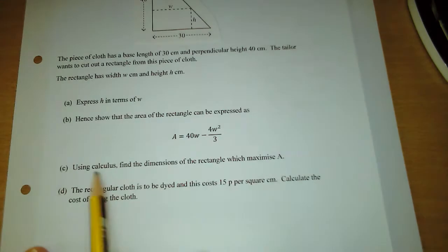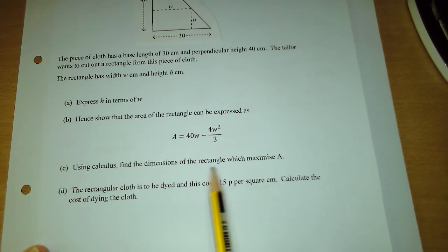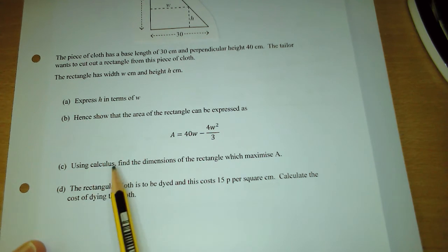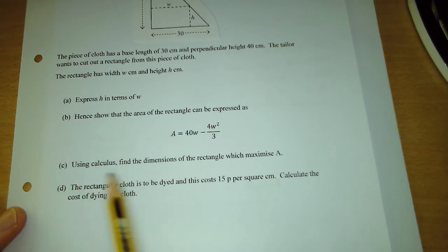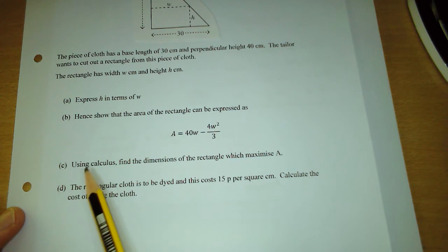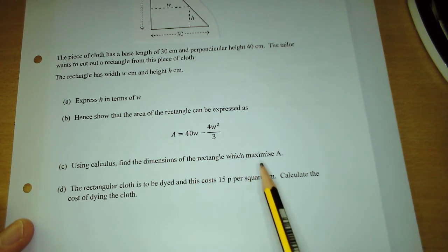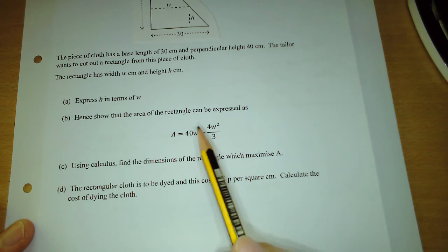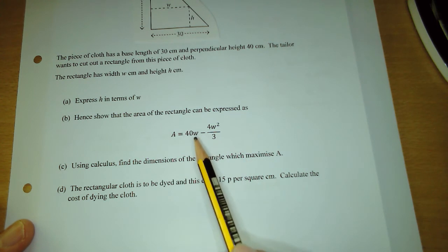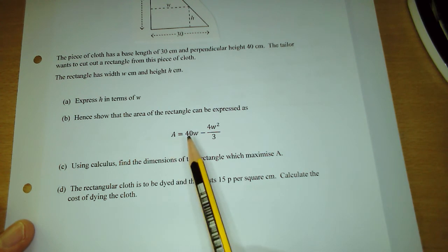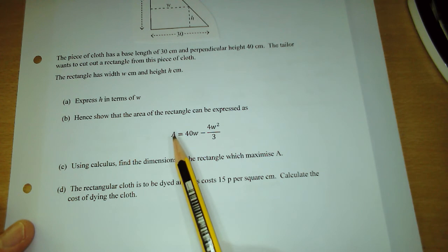It says, using calculus, find the dimensions of the rectangle which maximize the area. So remember, calculus is a fancy word for differentiation. It can also mean integration, but we've only been doing differentiation so far. So using differentiation, find the dimensions of the rectangle which maximize A. So in other words, we need to get the value of W that makes A a maximum first, and then we can get H.